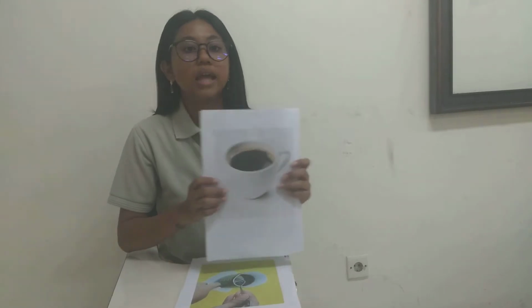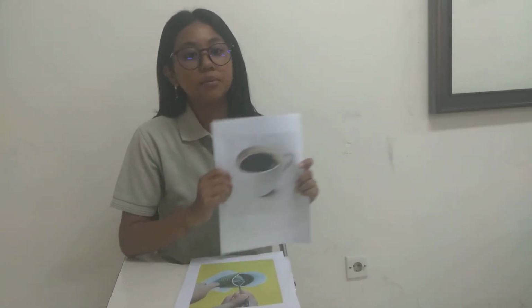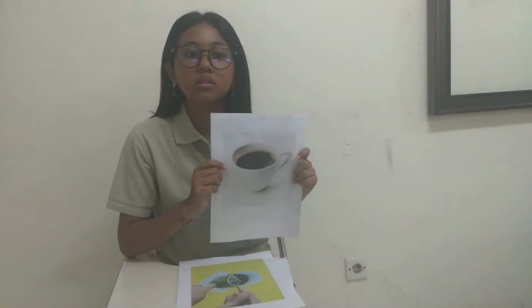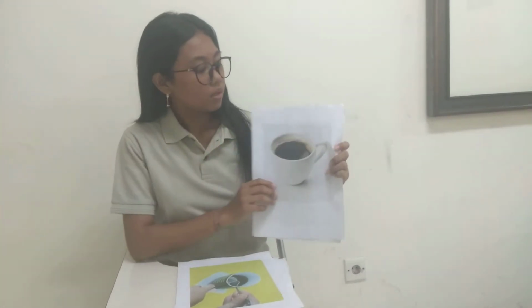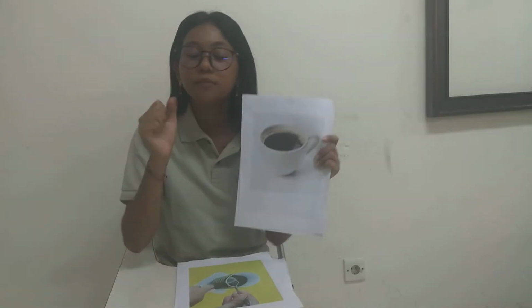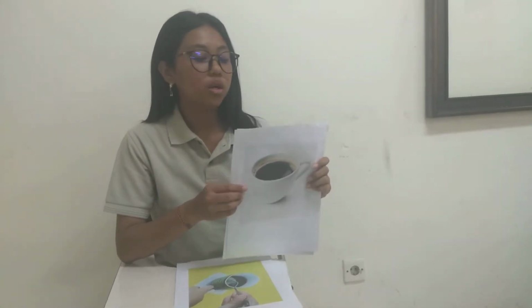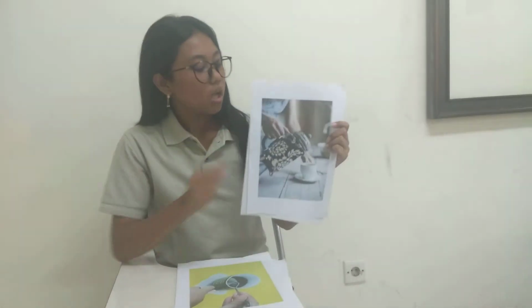For example, the teacher will give the student some pictures related to their real life, like this. Then the teacher will say the command based on the picture, and the student will repeat what the teacher says while doing the action of the picture, like this. Drink your coffee, and then the student will repeat it, drink your coffee, and the next picture is pour the water, and etc.